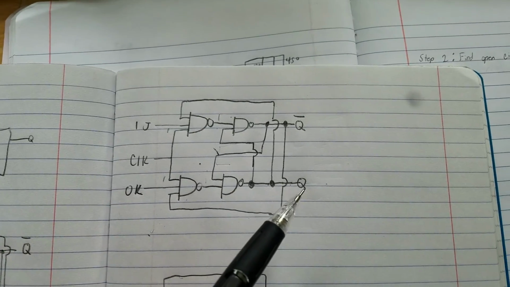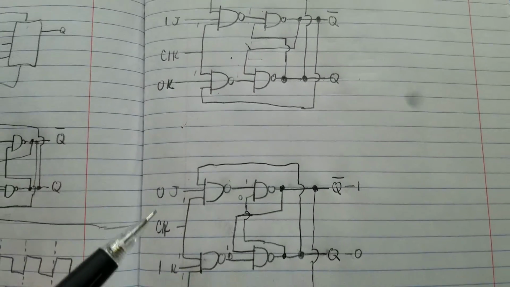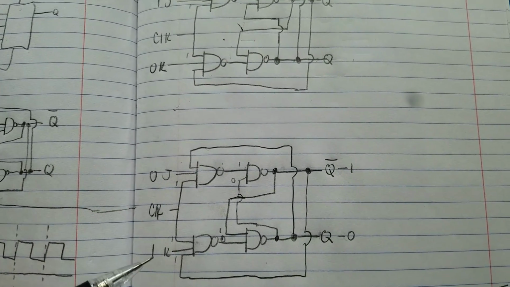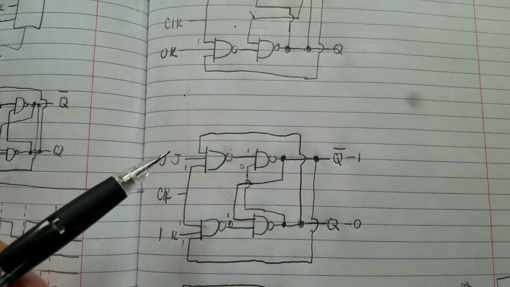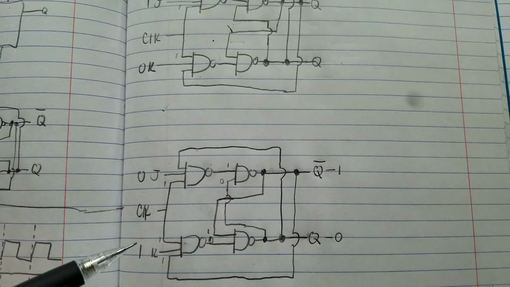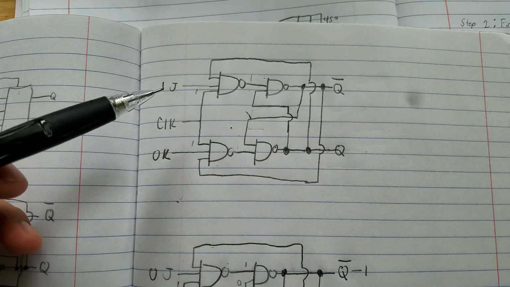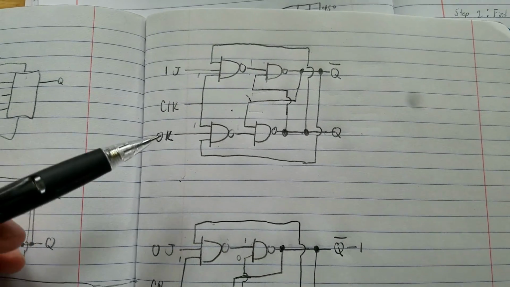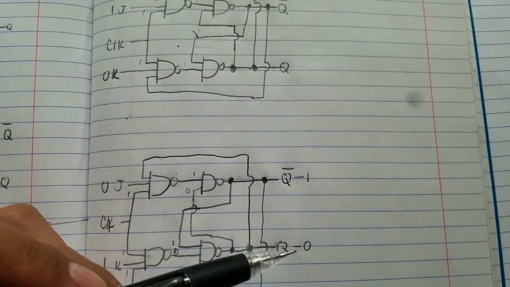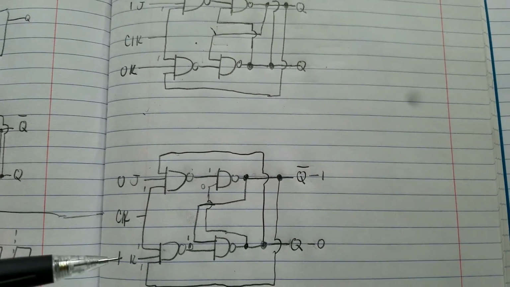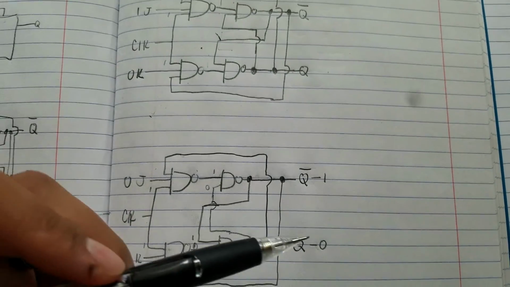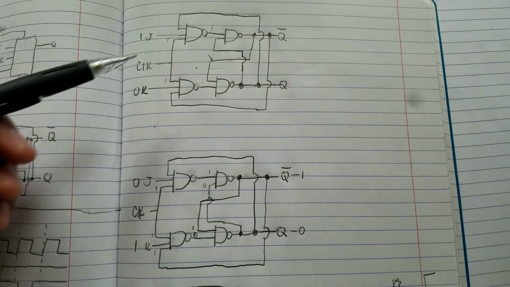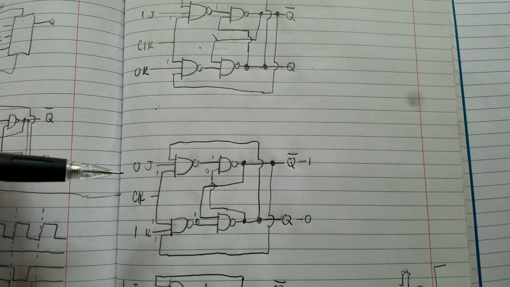So if J is 1, Q will be 1. If K is 1, then Q will be a 0, because J is the set and K is the reset. So whenever J is 1, Q will be 1. Whenever K is 1, Q will be 0. No, I have that written wrong. No, that's written right. Apologies. So that's the basic function of how the JK flip-flop works.